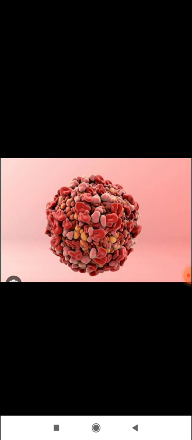If you know anything about this, this is my doubt: is it true that if we stop the RNA or DNA replication, cancer cells may not grow, may not increase, may not spread?